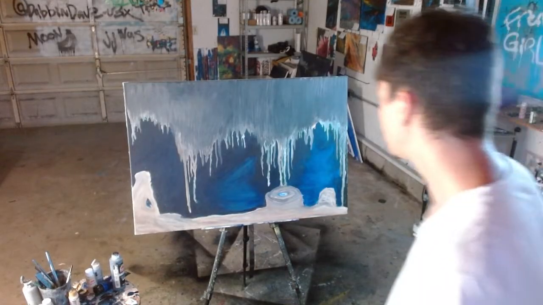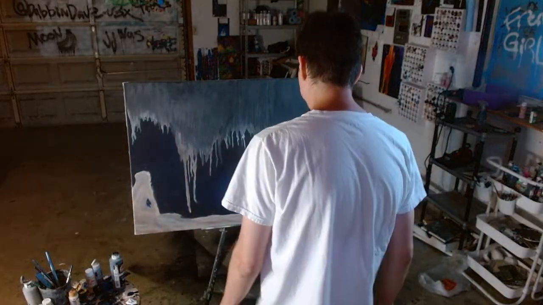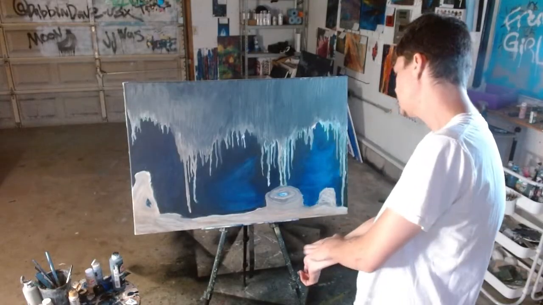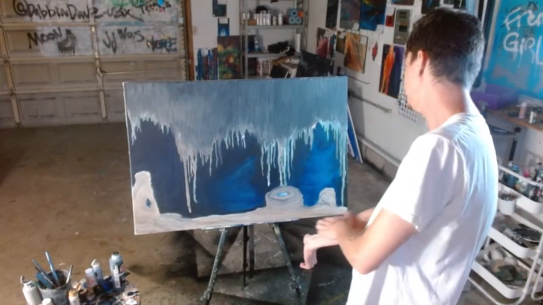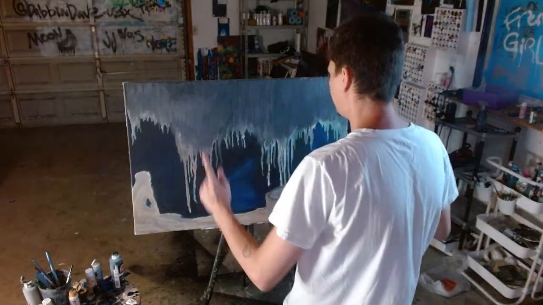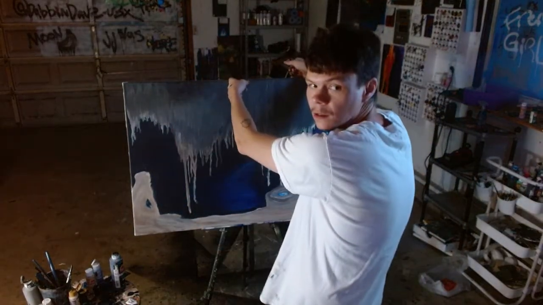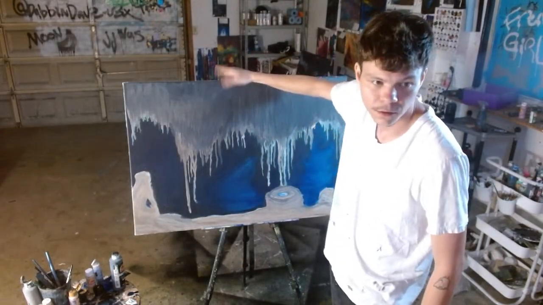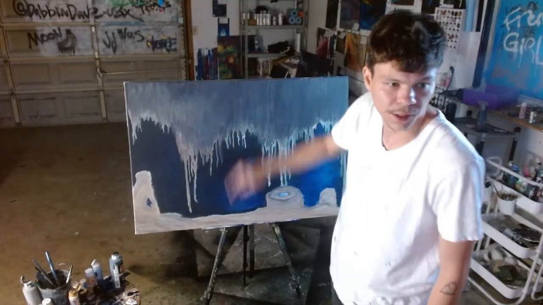so that's what we're trying to do in this painting. Scale being the shadows of the cave this way, rather than it ending there.